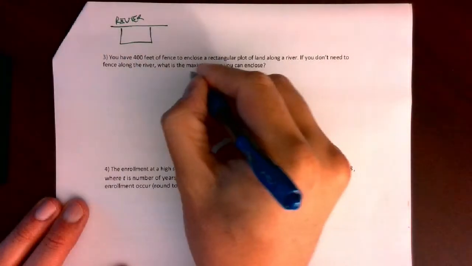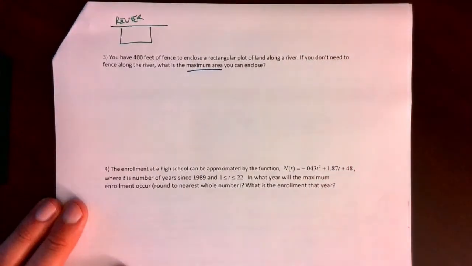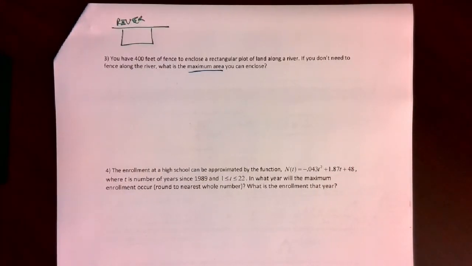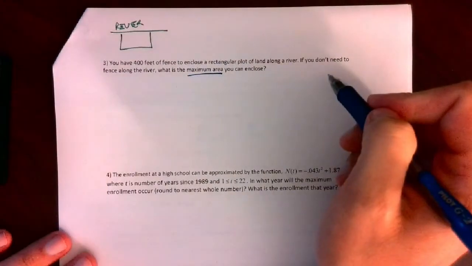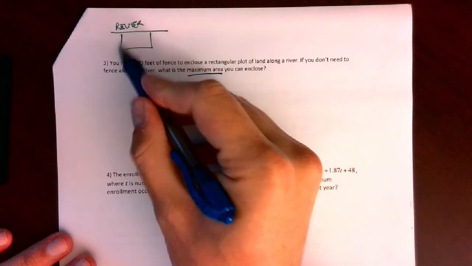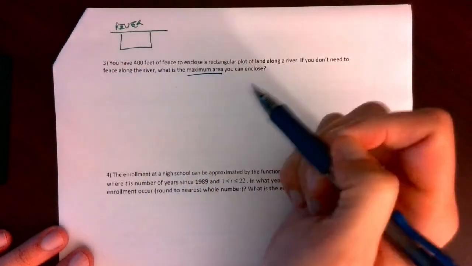So we're trying to find the maximum area. That's important to remember in the end of this. So we're looking for a maximum. But in order to figure out the maximum area we can enclose, we really need to find the dimensions. They don't say that explicitly in the problem, but you need to figure out what this length has to be on each side and what this length has to be.